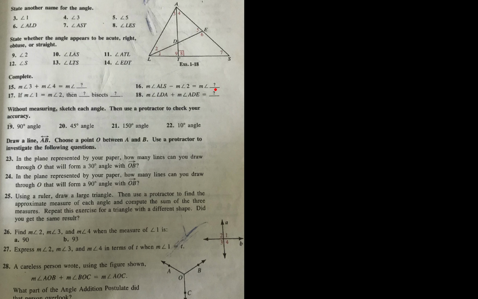Okay, so number 16, it says the measure of angle ALS minus the measure of angle 2 equals the measure of what angle? So you go up to the drawing up here. Sometimes it's hard to tell which drawing goes with the problem. But this one says it's for exercises 1 through 18, so that's your first clue.